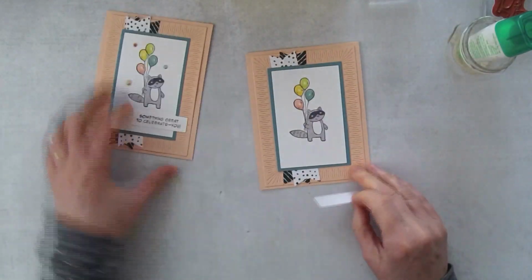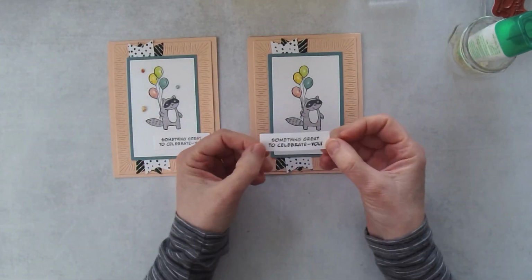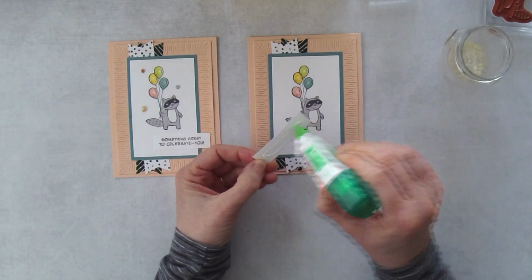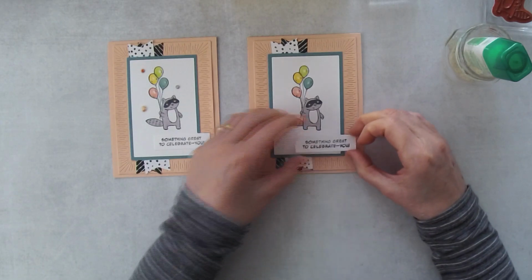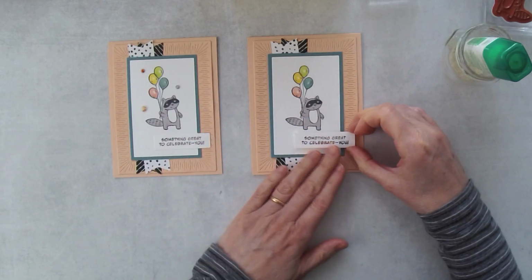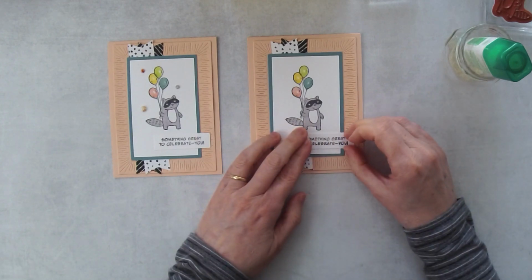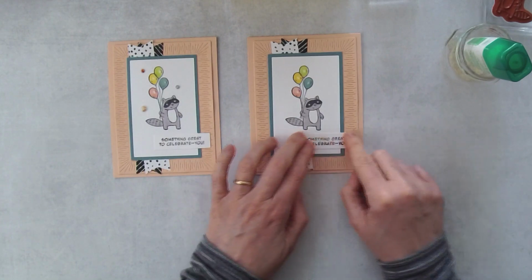Okay, it's coming together. You can see the two cards side by side. Then I'm going to take my little greeting and just add it down there. Just want it so you can kind of see some of those stitches sticking out.